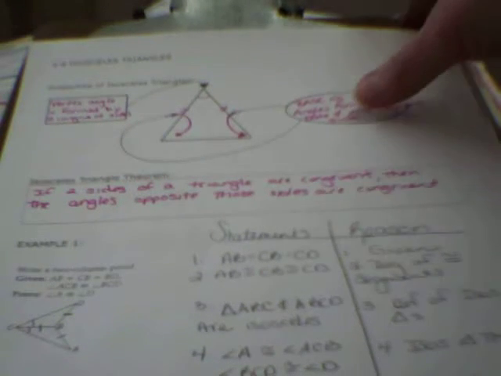Using that, now we've got the transitive property. If A equals B and B equals C, then A and C equal each other. So that's how we get that particular proof. On the opposite side, we've got a few more examples to go through.